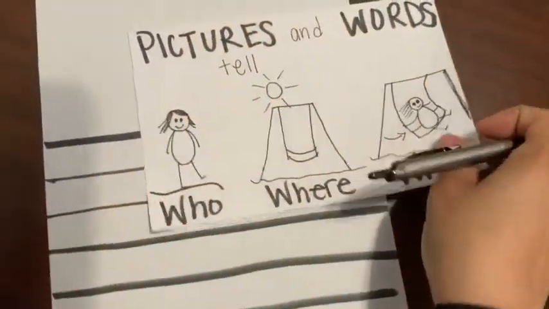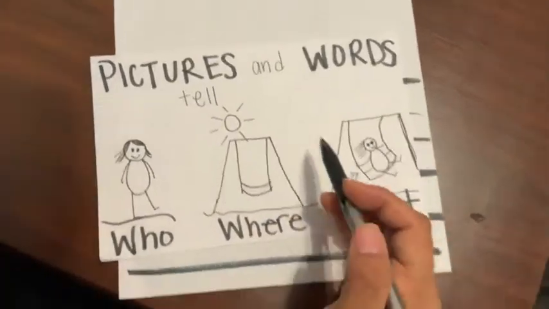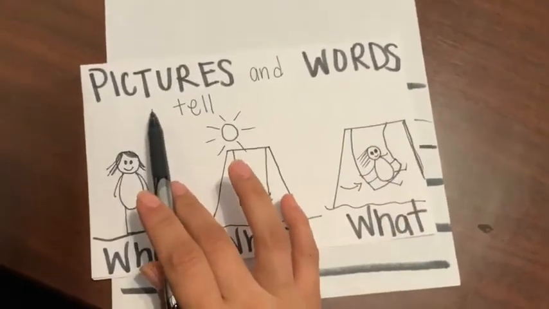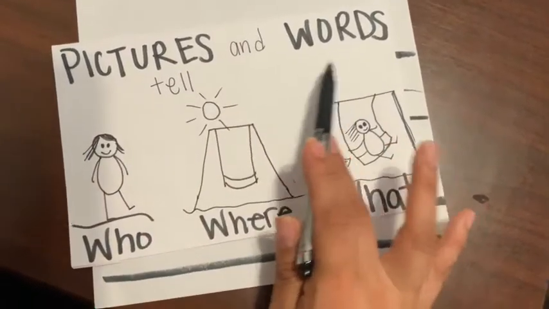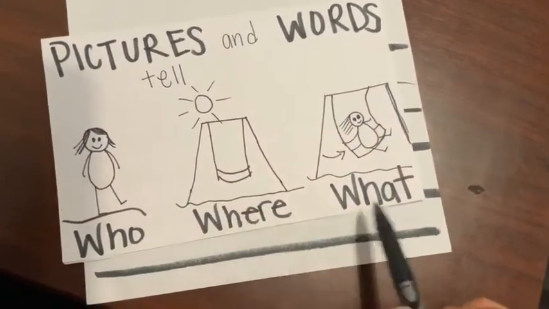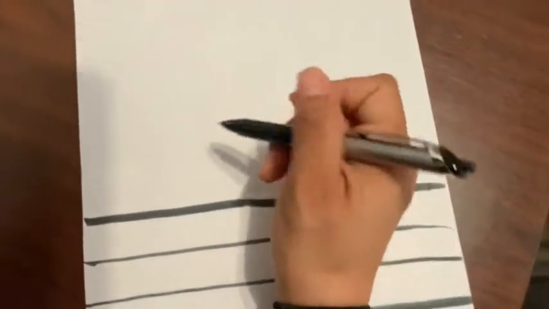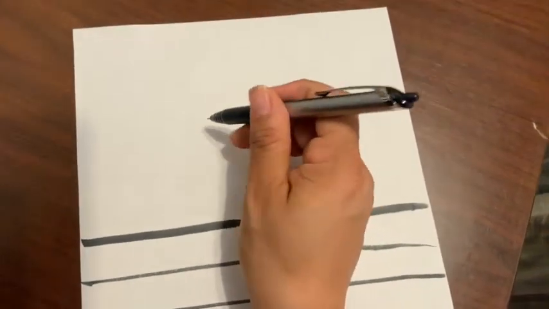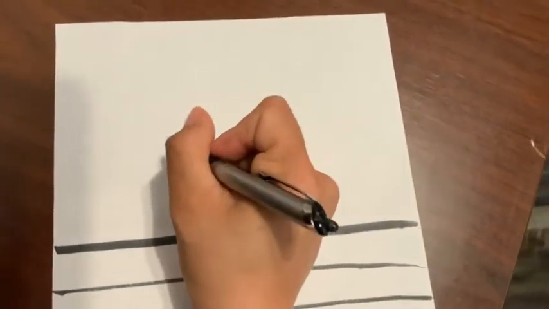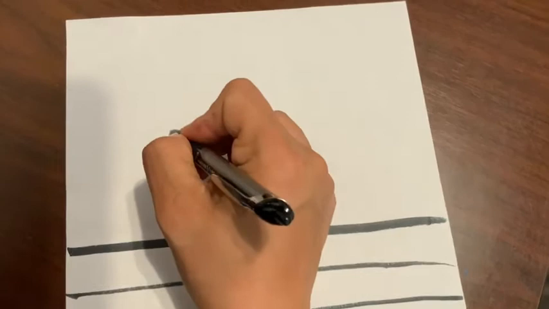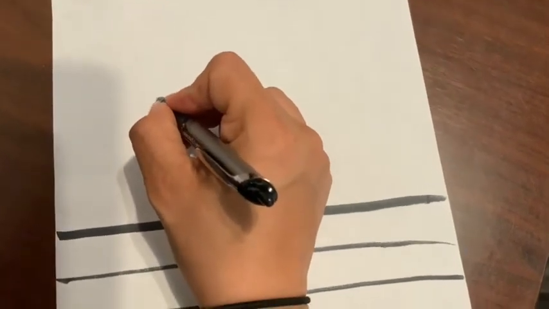I'm going to keep in mind that it says use pictures and words to tell who, where, and what. The second part of my story, after we hiked up those really narrow streets, is that we got to the horses. I'm going to do my very best to draw where I was, which was in the sanctuary.